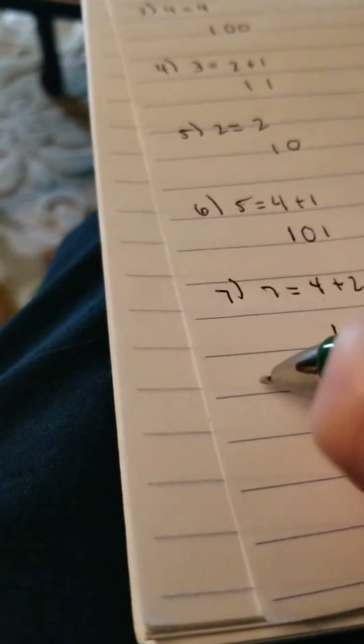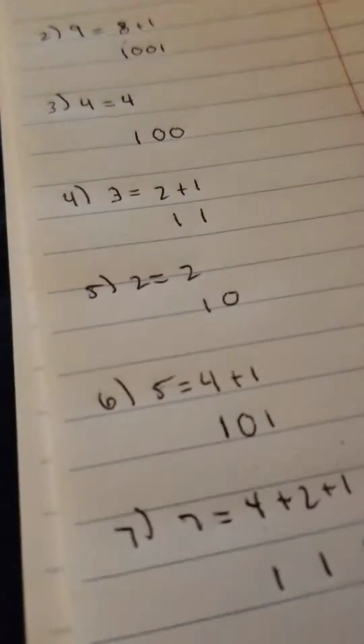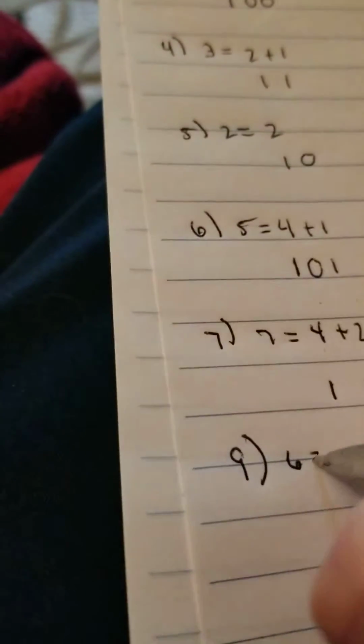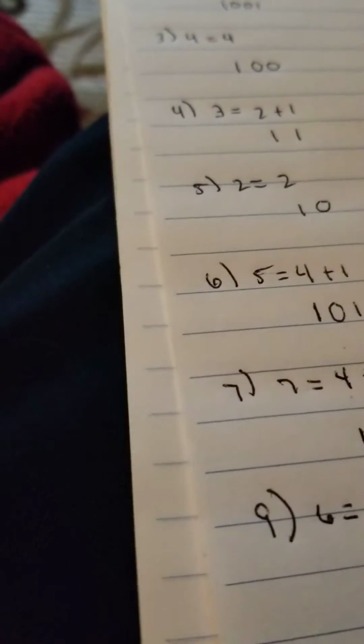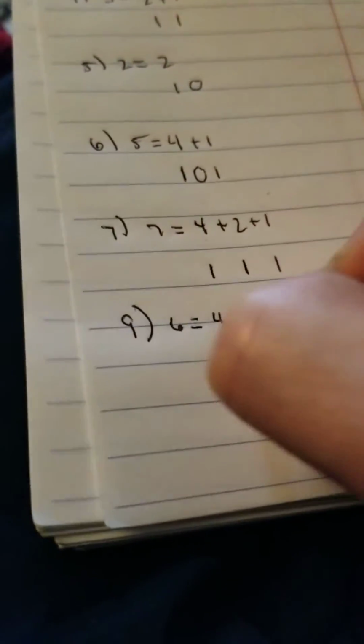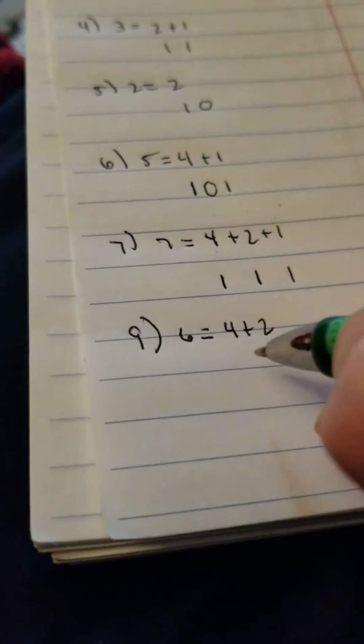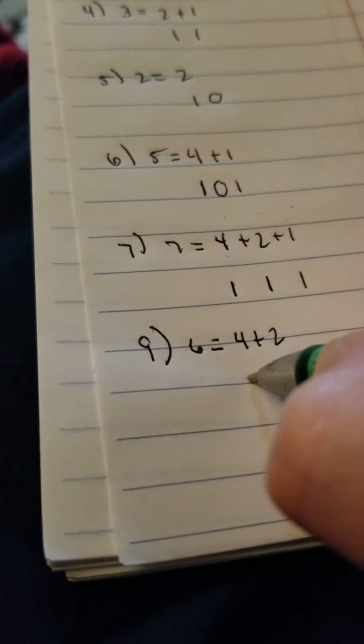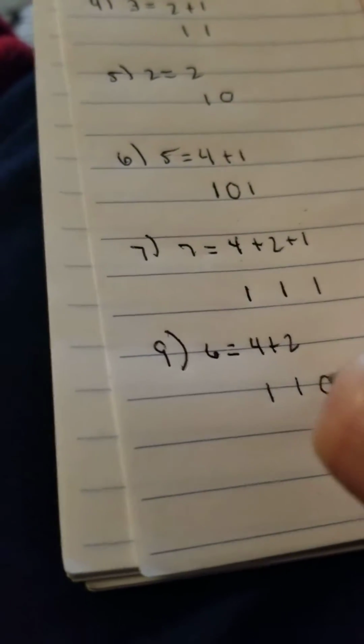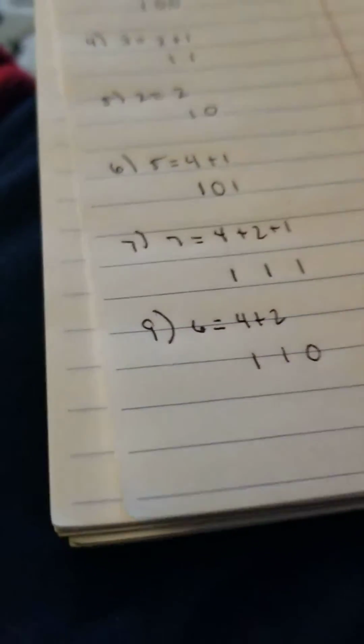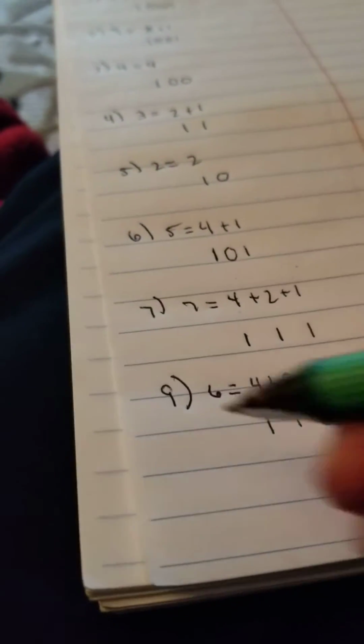Not number 8. We are going with number 9. Number 9 is number 6. So, that would be, well, 4 plus 2. And then that would be binary 1, 1, 0, because there's no remainder for the 1, so that's not an activation, so it gets a 0.